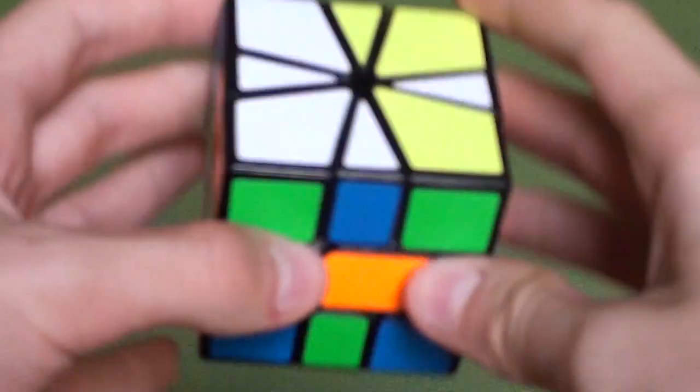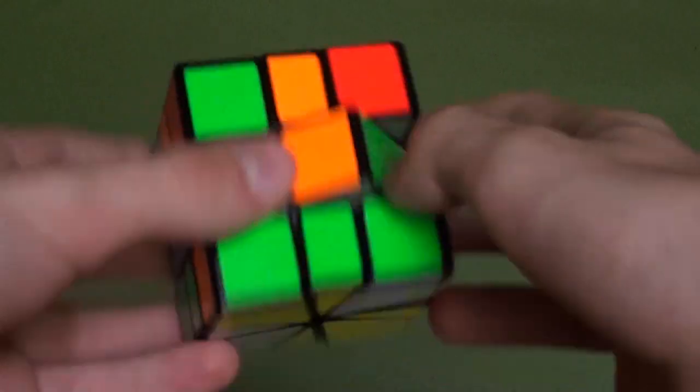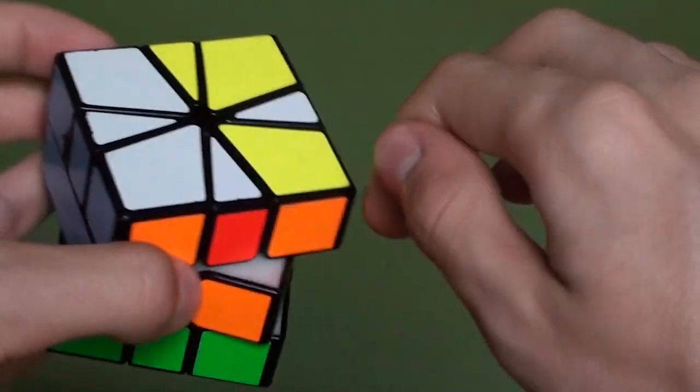Okay, next up we have this case, a 4-mover. Basically this is the mirror of this 3-mover, the case that goes like this.